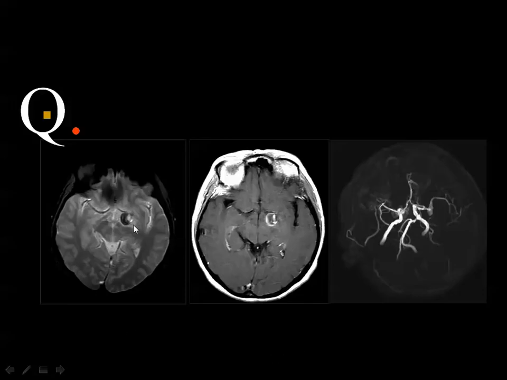This is the lesion, and it appears of mixed signal intensities in the T2 weighted image, and after injection of contrast it shows some enhancement, and in the MR angiography you cannot see the lesion. What do you think? Normal. Yes, very good.